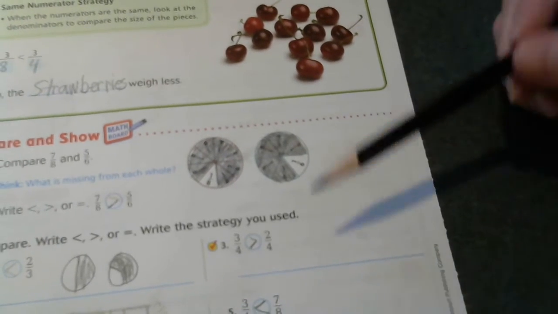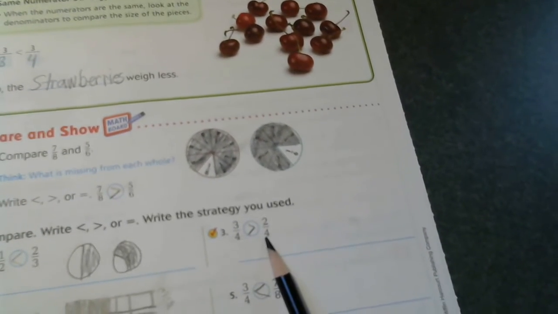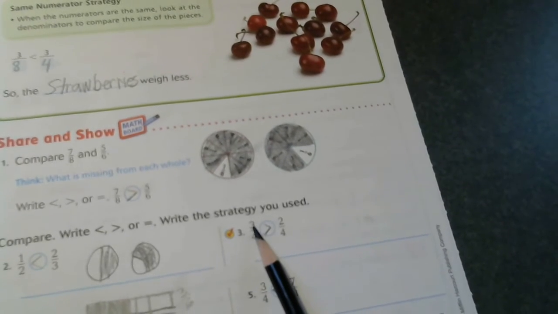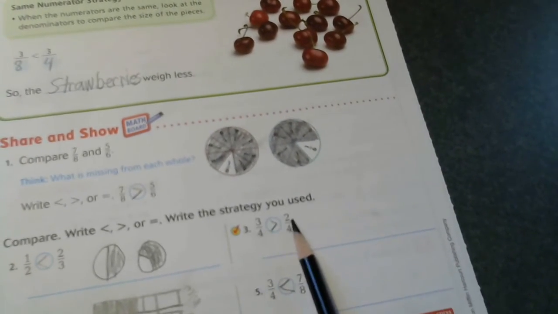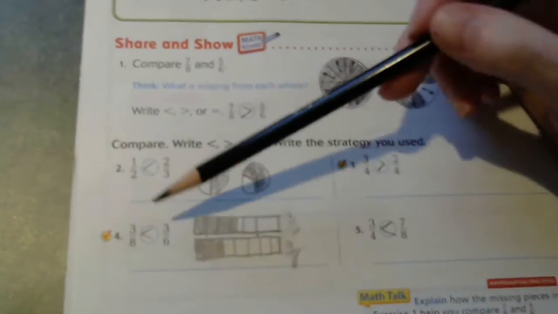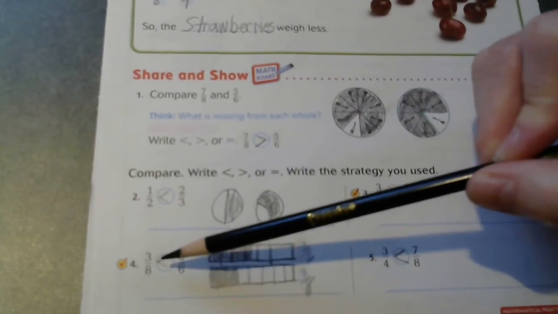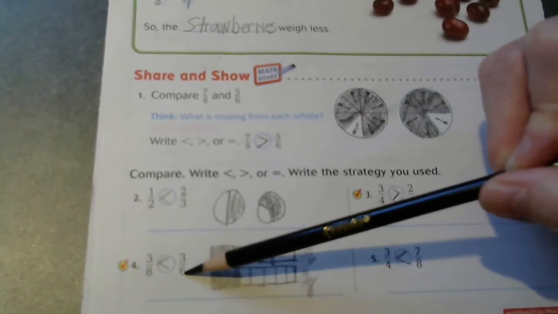If you use the strategy of the same denominator, all you have to do is compare the numbers on top. 3 is greater than 2. Now in number 4, I again drew a diagram. 3/8 is less than 3/6. And then compare the denominators.